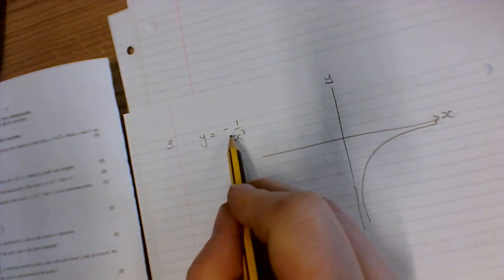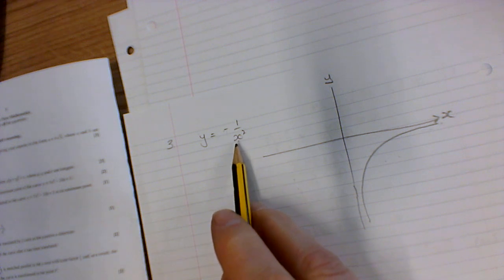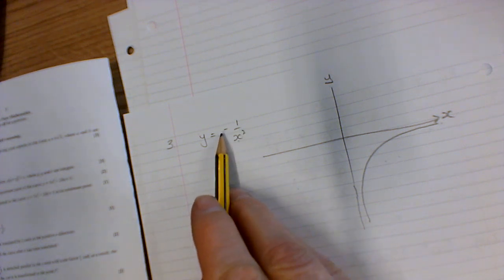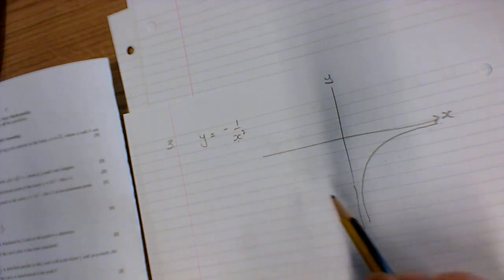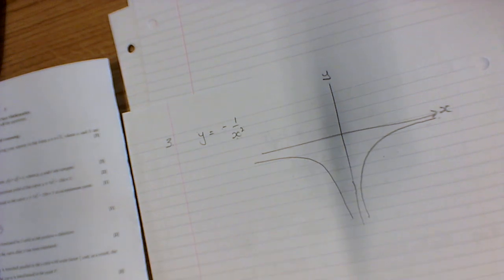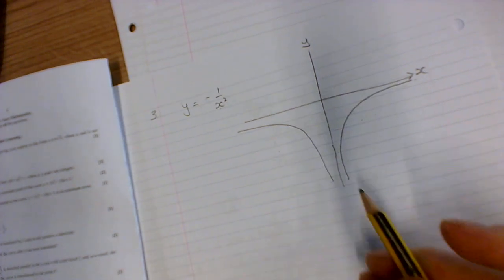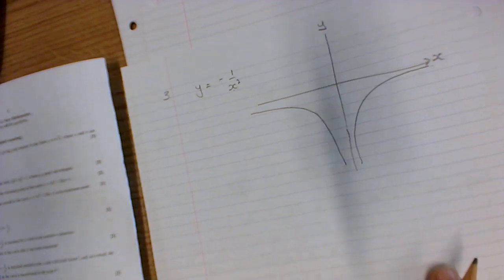And then the same thing is going to happen when x is negative. So when x is negative, when you square it, it becomes positive. So the same, but then the whole thing turns out to be negative at the end. So when x is negative, it's going to be the same graph on the other side, and it's just going to look something like that. Okay, and these are just approaching the axes. That's part A.